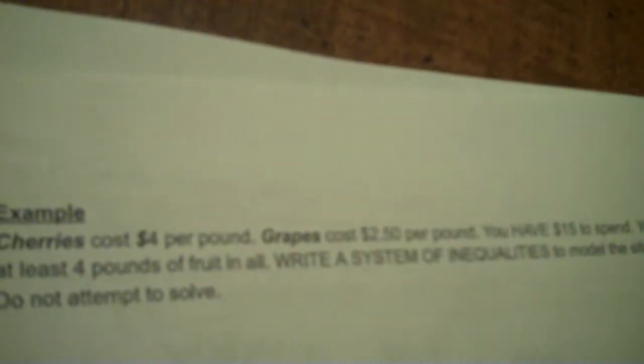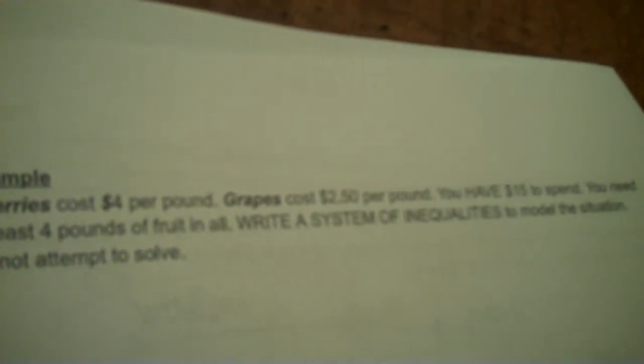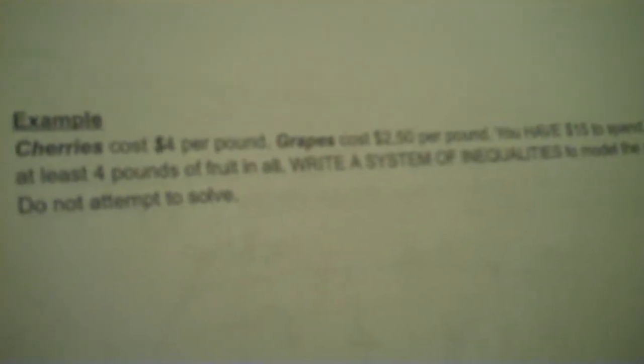Cherries cost $4 per pound. Grapes cost $2.50 per pound. You have $15 to spend. You need at least 4 pounds of fruit in all. Write a system of inequalities to model the situation. Don't attempt to solve it.